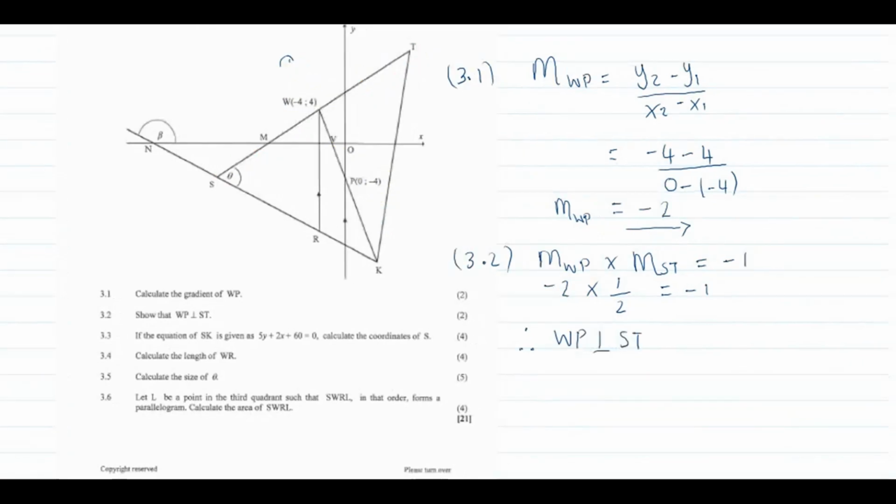Question 3.3. If the equation of SK is given as 5y plus 2x plus 60 equals 0, calculate the coordinates of S. The first thing that I always do is highlight the line that we're working with. We are told that the equation of SK is 5y plus 2x plus 60, which is equal to 0. So our line SK is that line there. We need to calculate the coordinates of our point S.